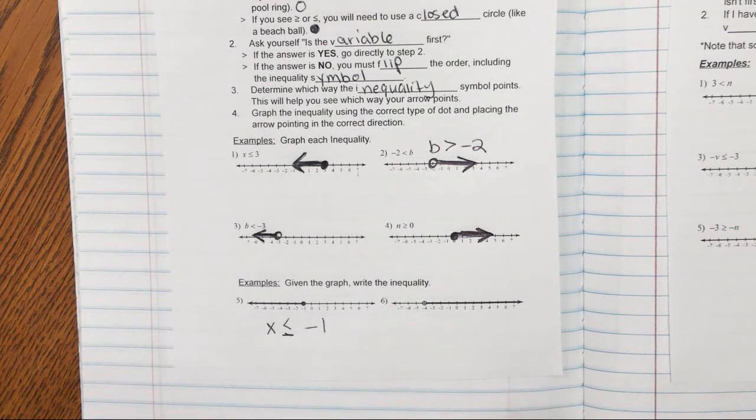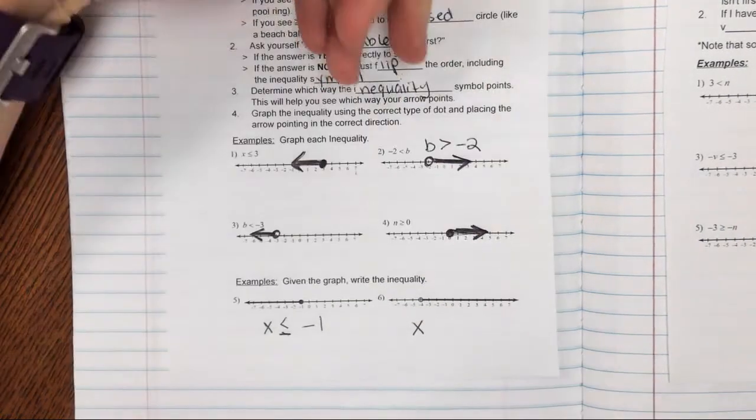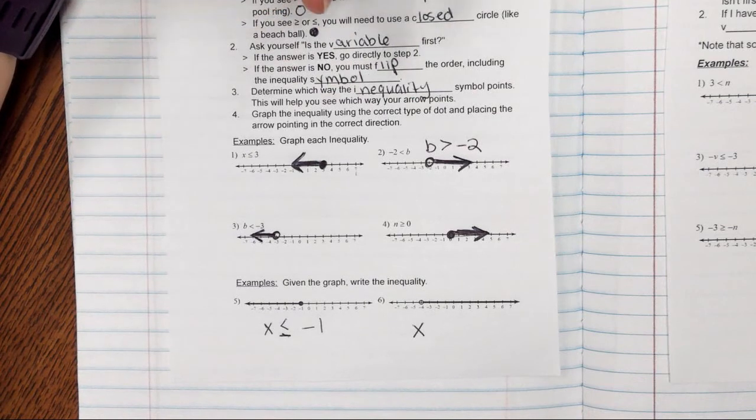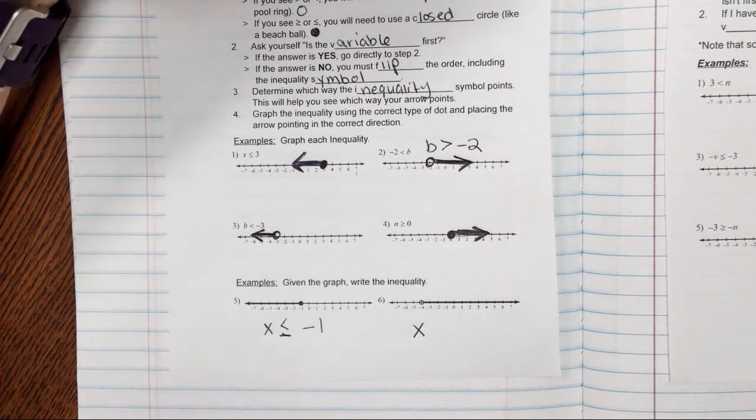Question 6, I'm going to use my variable x. You can use n, you can use b, you can use any variable you like. I would not use o or s. O looks a lot like 0 and s sometimes looks like 5.